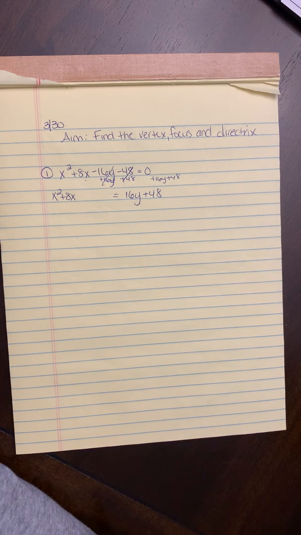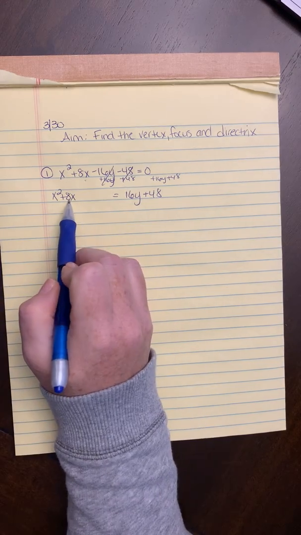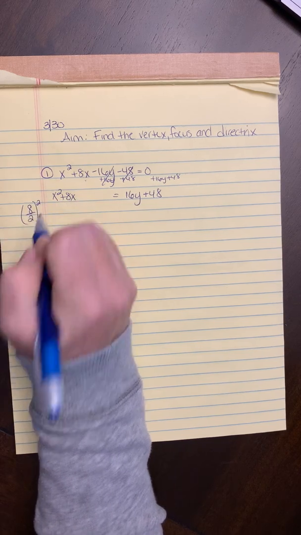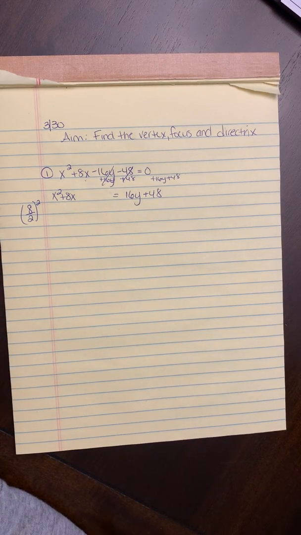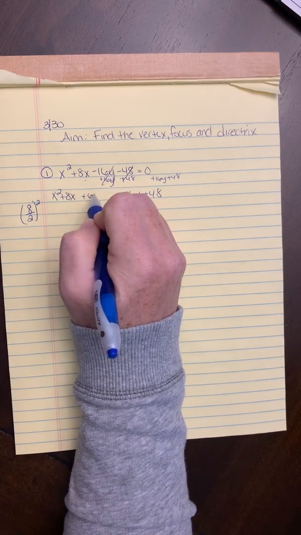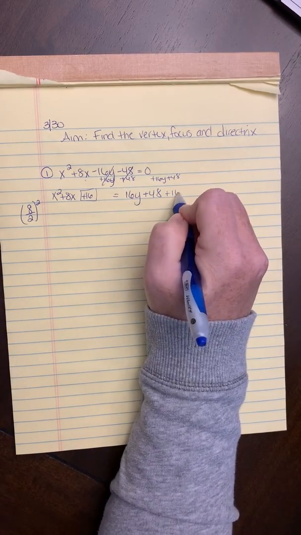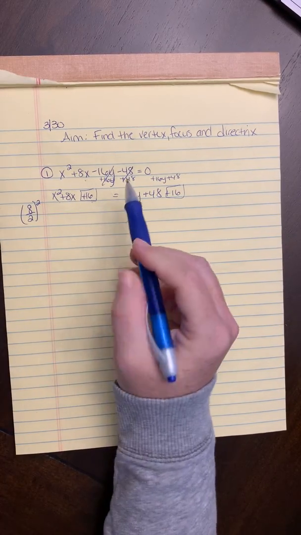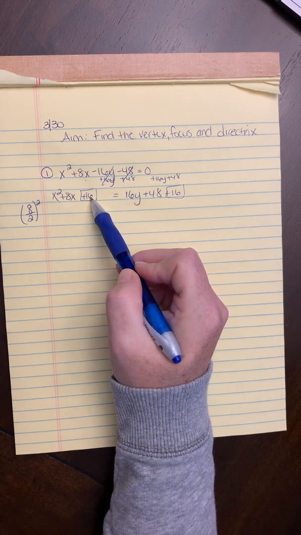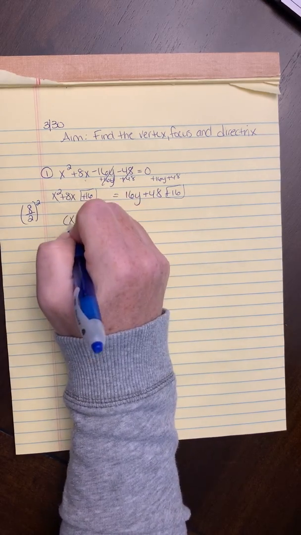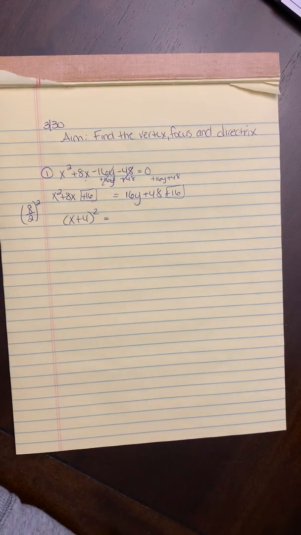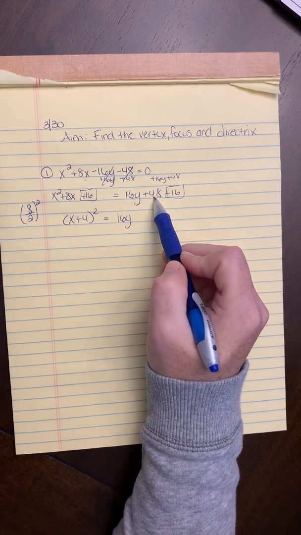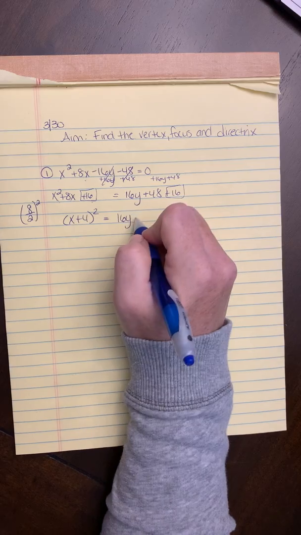So once you have that, we take our completing the square component of this. You take your b, divide it by 2, and square it. So 8 divided by 2 is 4. 4 squared is 16. That's our magic number that we add to both sides. That gets us our perfect square trinomial, because the square root of 16 is 4. 4 plus 4 does get me 8. So there's my perfect square trinomial. Over here, when I combine like terms, I get 16y, and 48 plus 16 gets you 64.